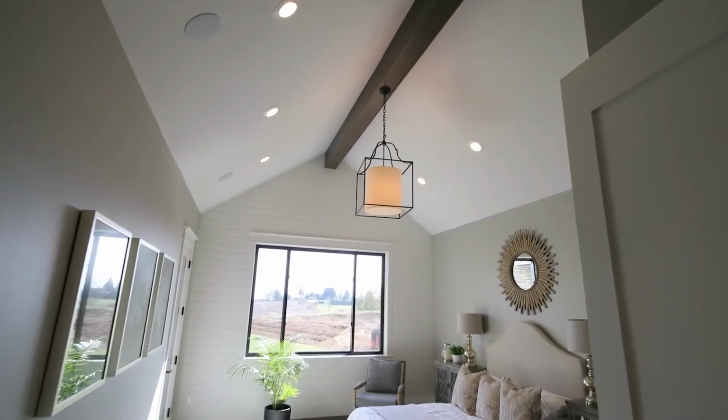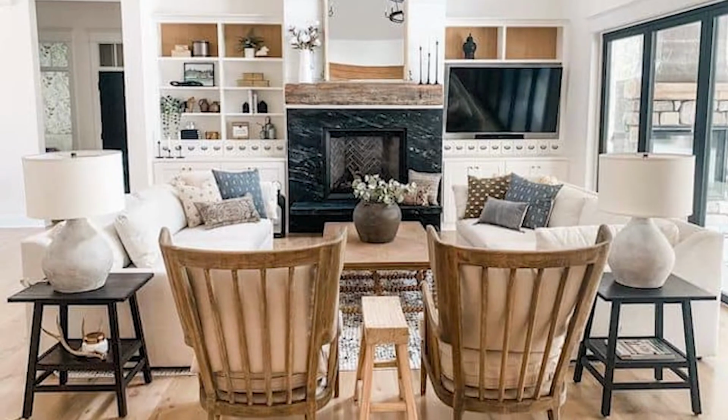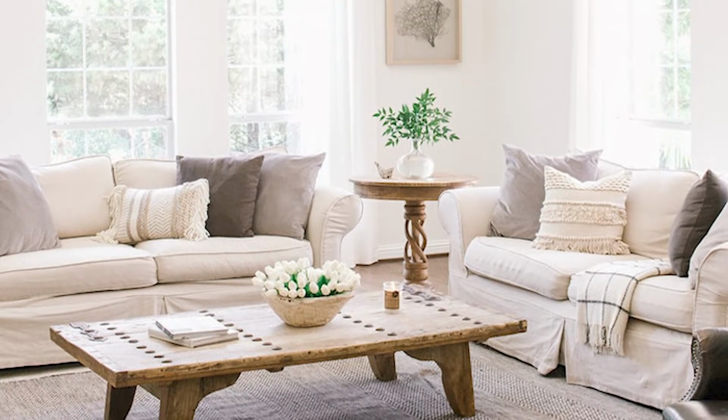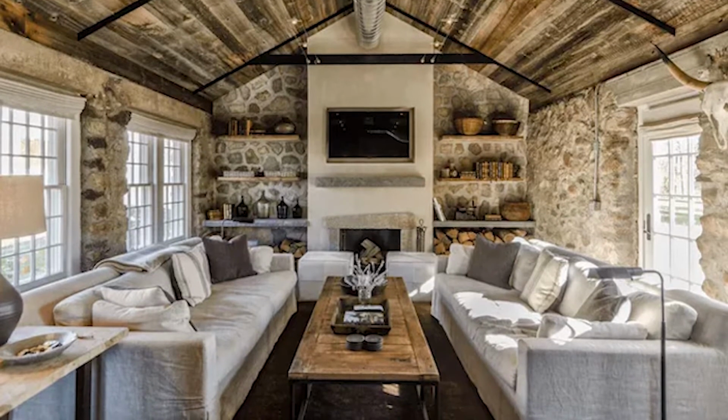sinks, etc. But if there's one central idea or theme behind farmhouse design, it is that it is a central gathering place for the family. So no matter which direction you decide to go to, this will be your North Star throughout this video. Now, to actually build this style, we need to figure out a couple of things. So let's break them down one by one.